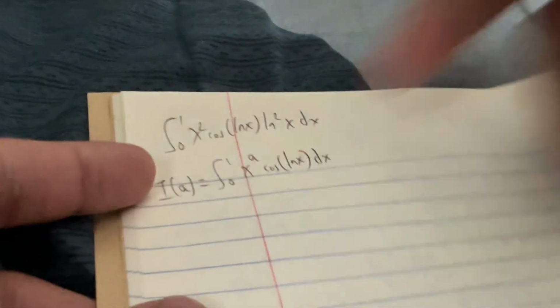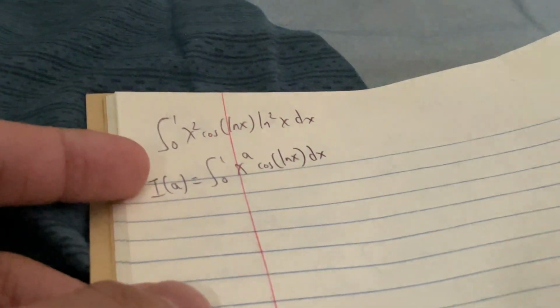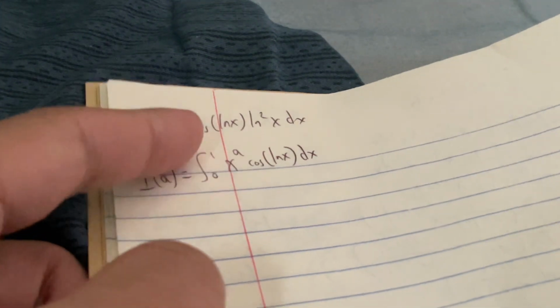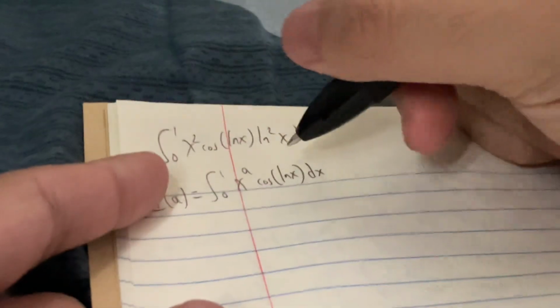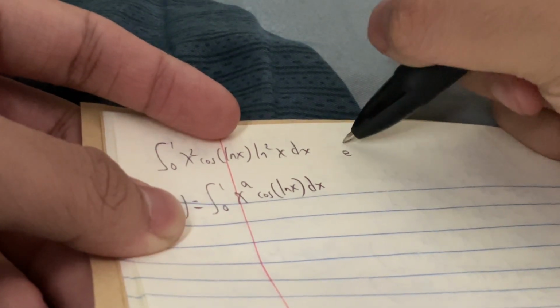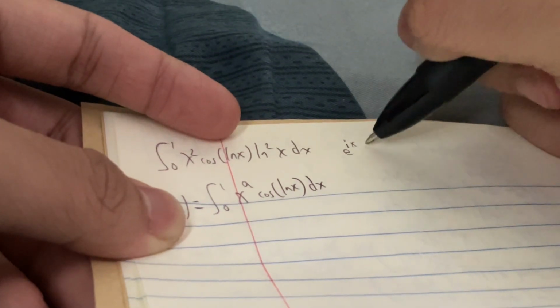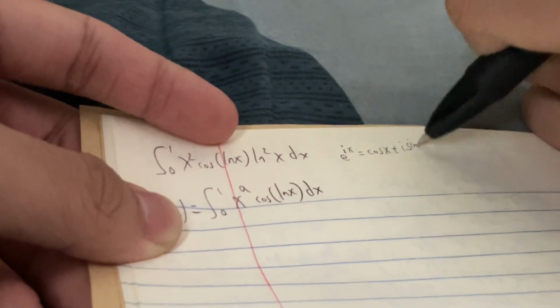Let's just start with cosine ln x. Here we are going to use the real part. Whenever you see cosine, just use the real part. Let me explain it. It comes from Euler's formula: e to the power of ix is equal to cosine x plus i sine x.